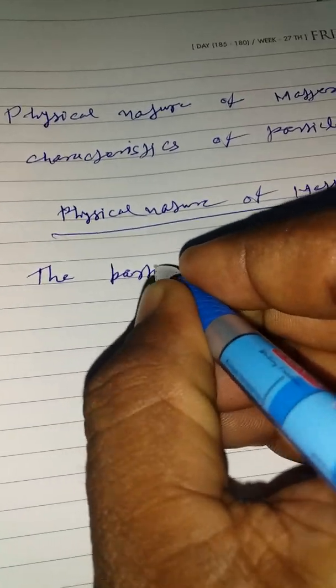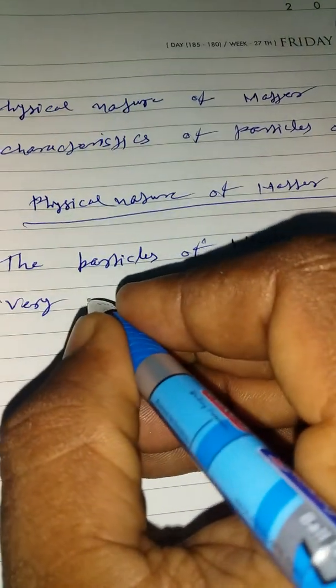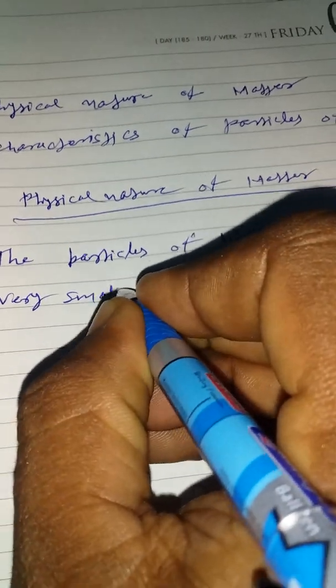According to the physical nature of matter, the particles of matter are very small.